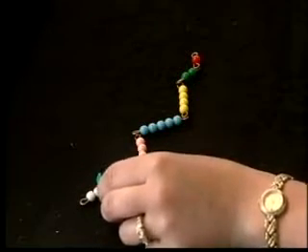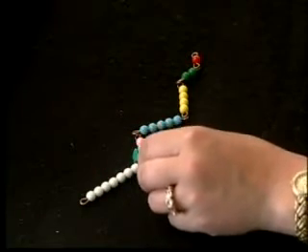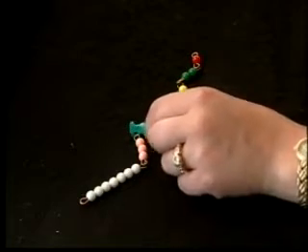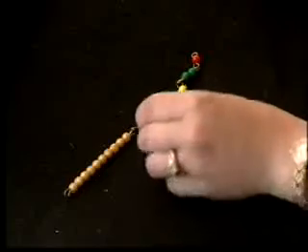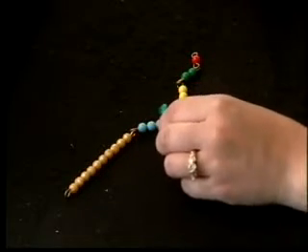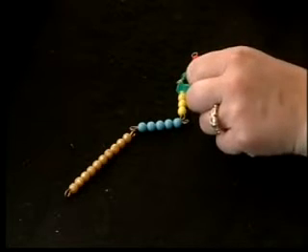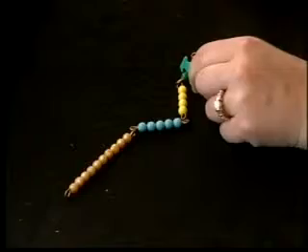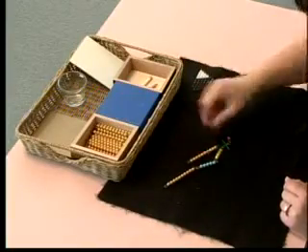1, 2, 3, 4, 5, 6, 7, 8. 1, 2, 3, 4, 5, 6, 7, 8, 9, 10. 10.